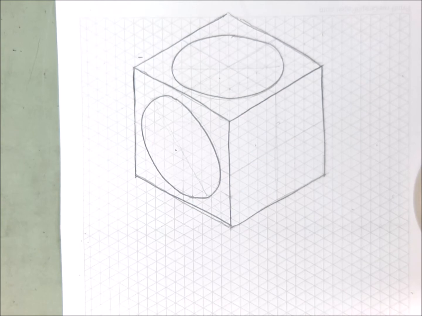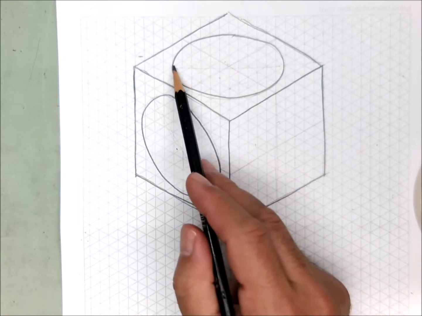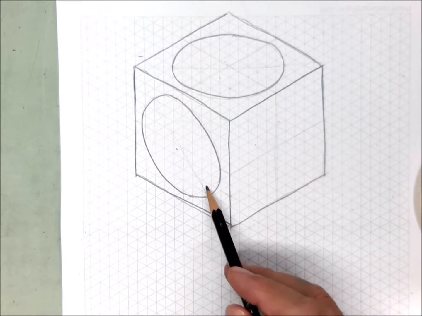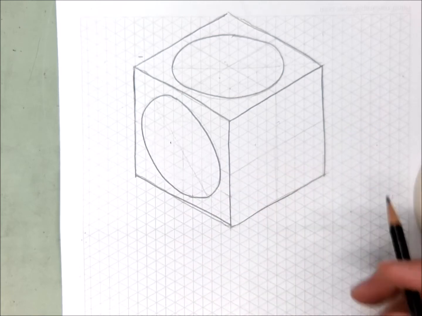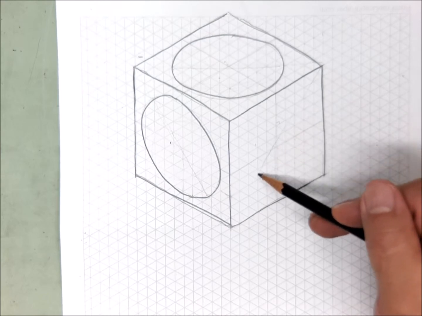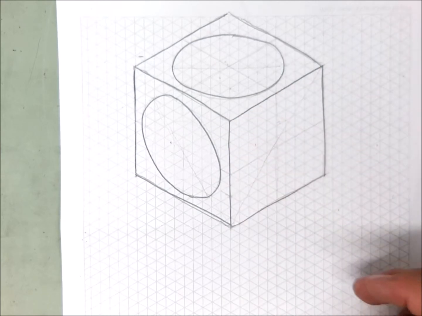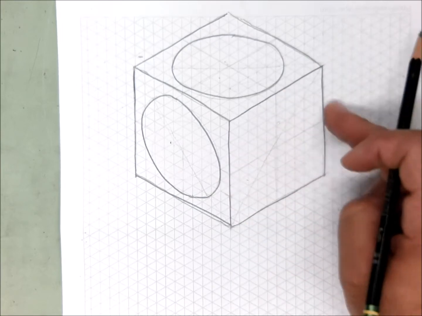Okay. Top surfaces, long axis left to right. Front surfaces, long axis up to the left. How about right face? Well, look at the diamond. Do you see the long axis of the diamond, of the rhombus here? So that's going to tell us that the long axis of our ellipse should follow.